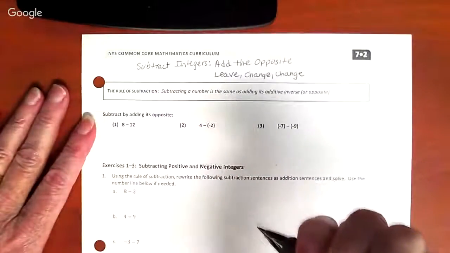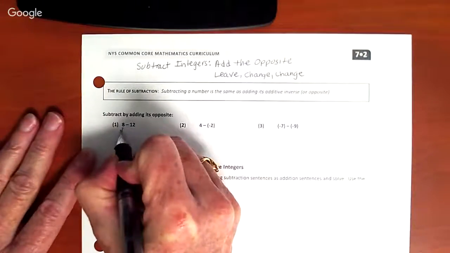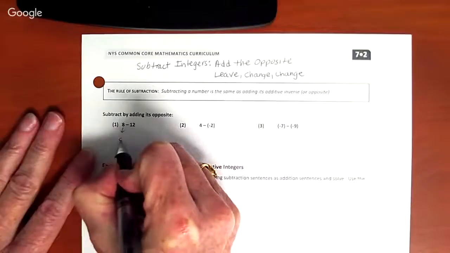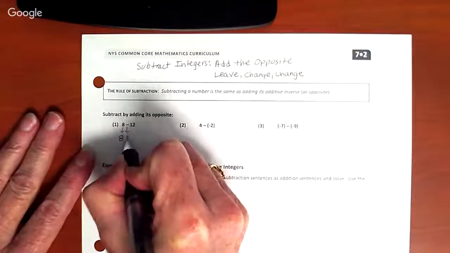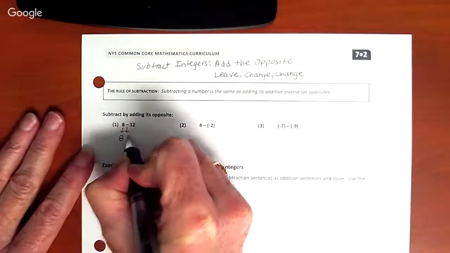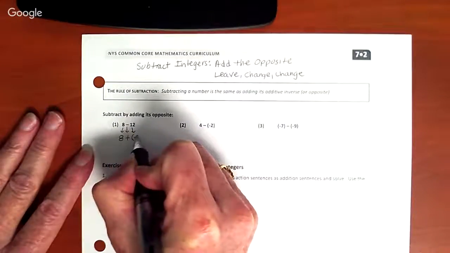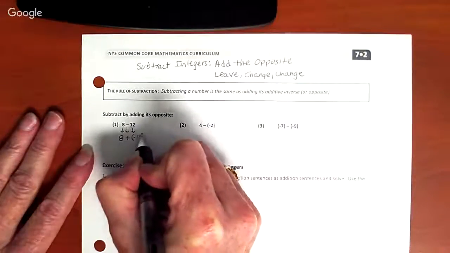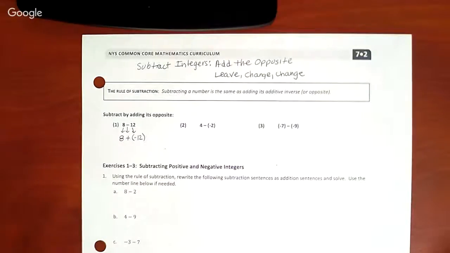A way of helping you to do this is if you use arrows. I'm going to leave my first number, 8. I'm going to change my subtraction to addition. And I'm going to change my second number to its opposite. So the opposite of 12 is negative 12. Because now that we are adding integers, we can go past the 0 into the negative section of our number line.